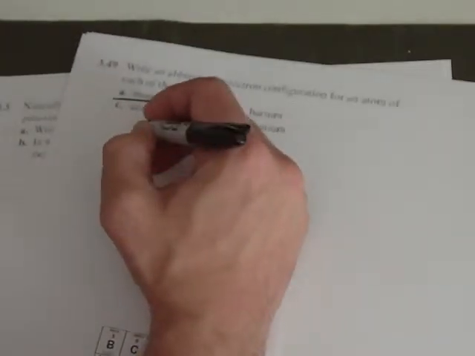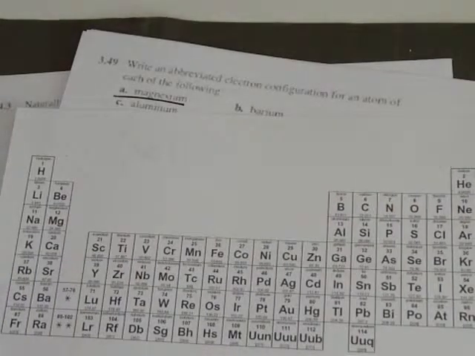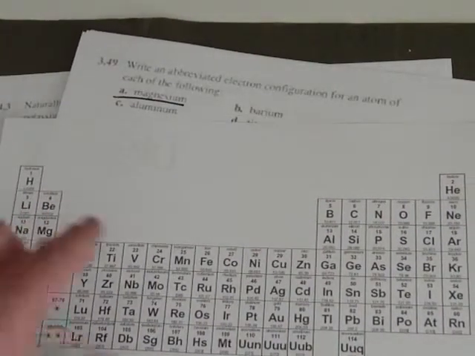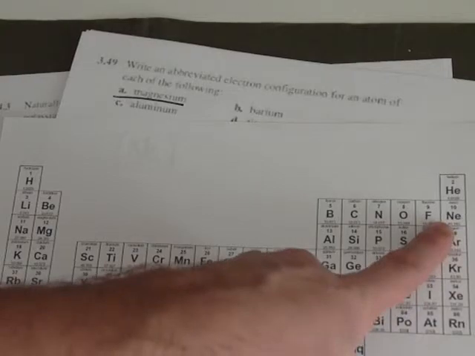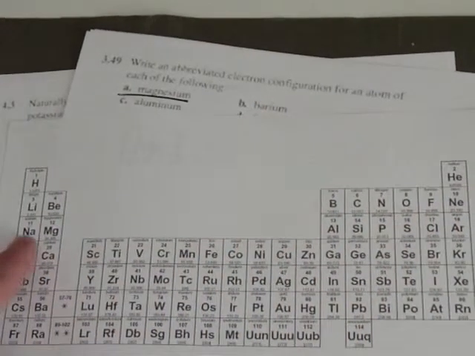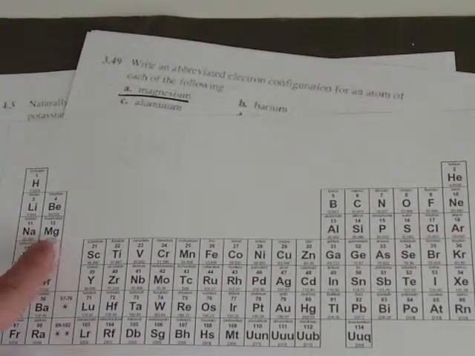So we go to neon, put neon in brackets, and then neon brought it all the way up to the 2p6, and so all we have left is 3s2. And so what's nice about using the abbreviated version is that it can really show the valence electrons easily, and so it can be very useful.